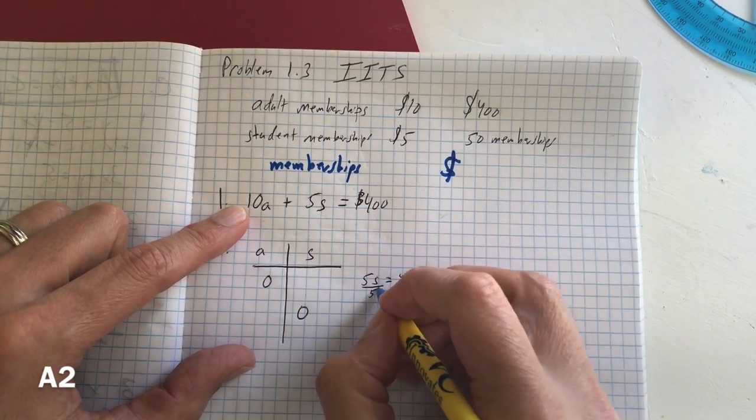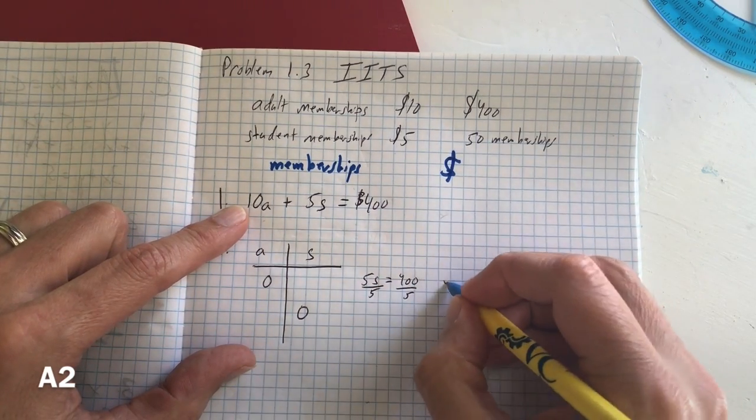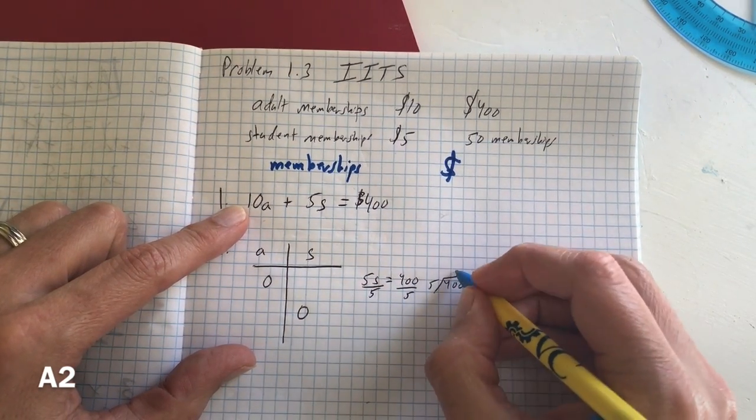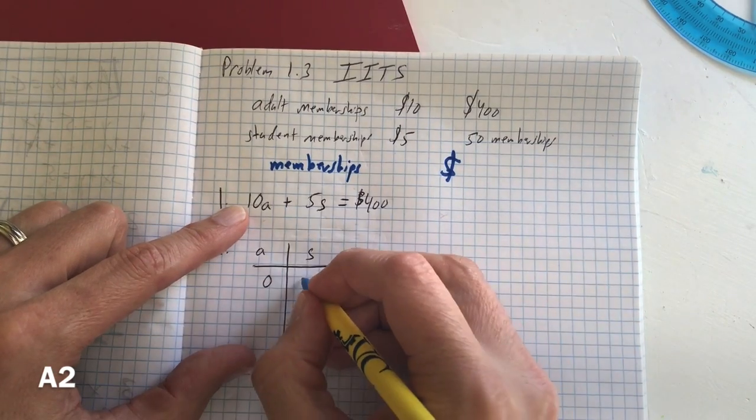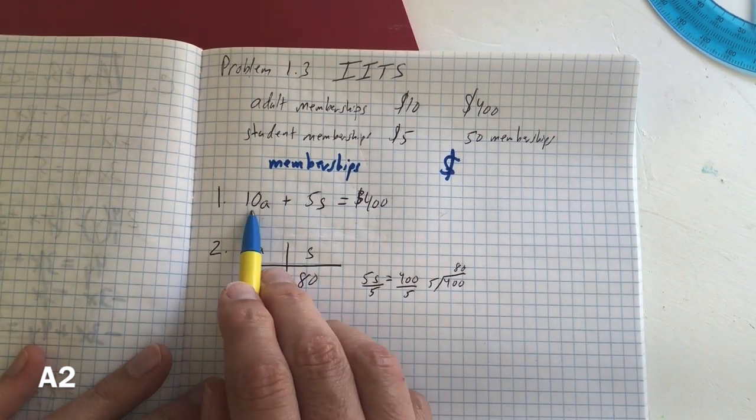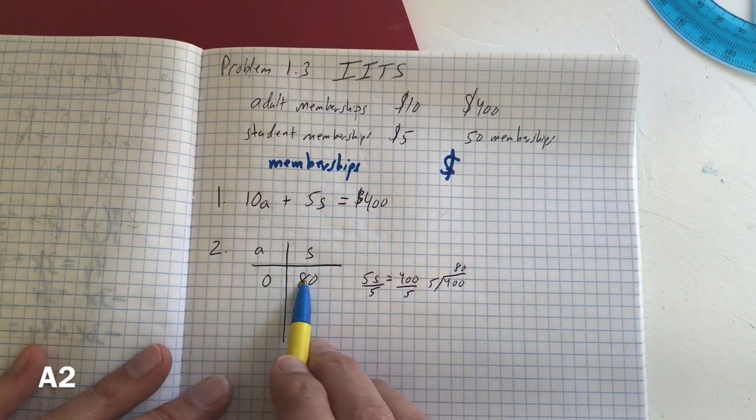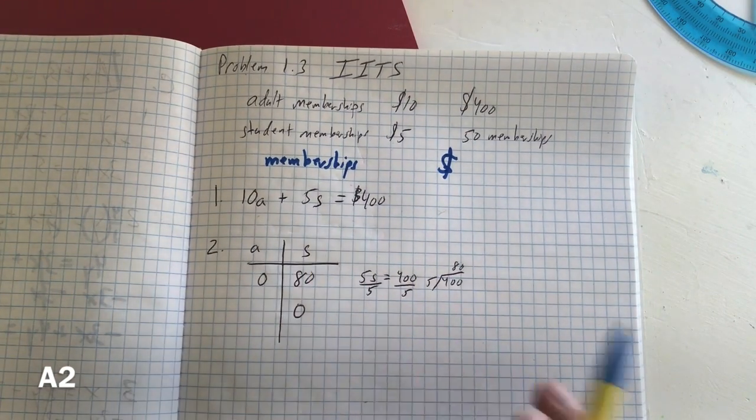So if I divide this by 5 and divide this by 5, 400 divided by 5 would give me 80. So that means if there's 0 adult memberships, there'd be 80 student memberships. And that's one way of getting the 400.